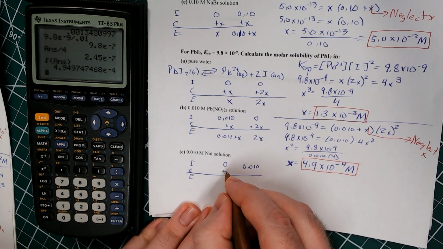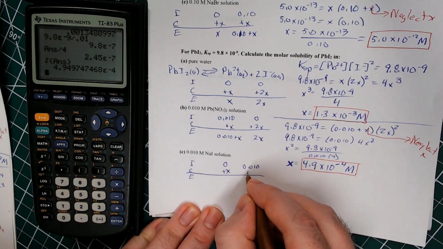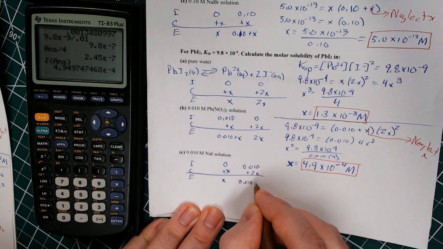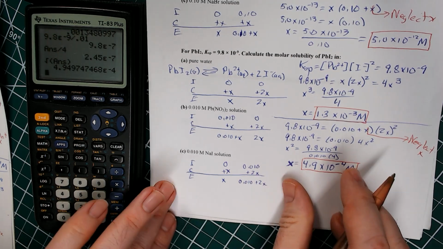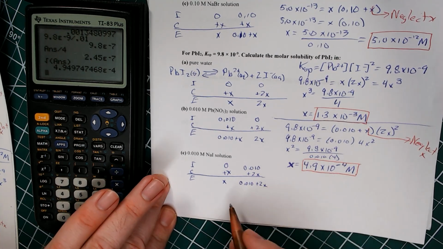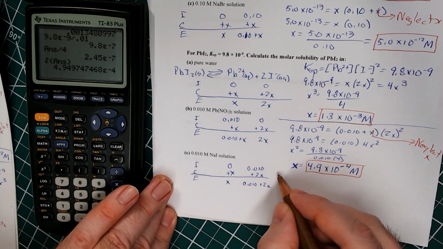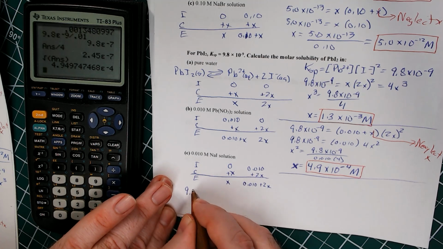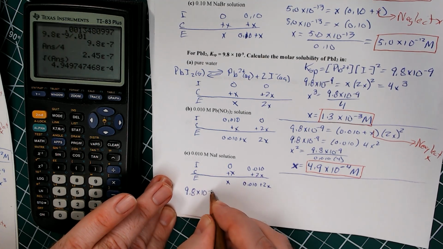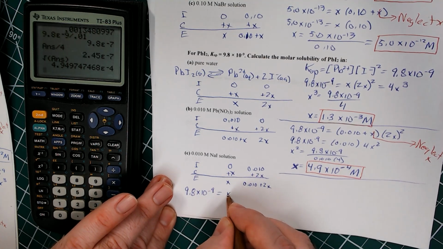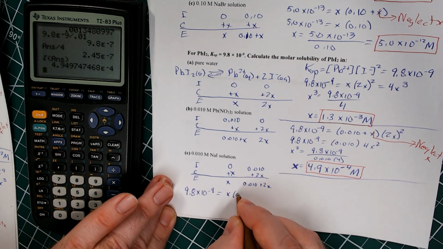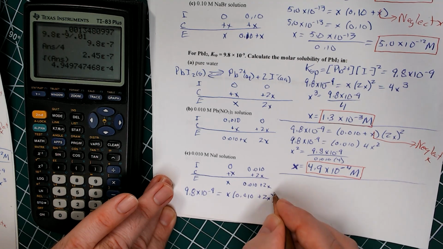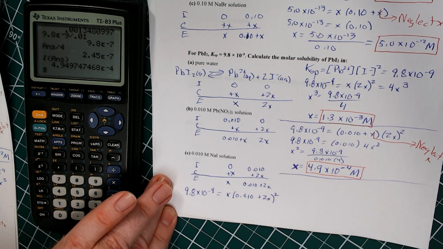This will be plus x, plus 2x, so x, and 0.010 plus 2x. Well, now we can put all of that into the expression. Since I'm running out of room over here, I'm going to start down here. 9.8 times 10 to the negative 9 is x times 0.010 plus 2x, and then that quantity squared.